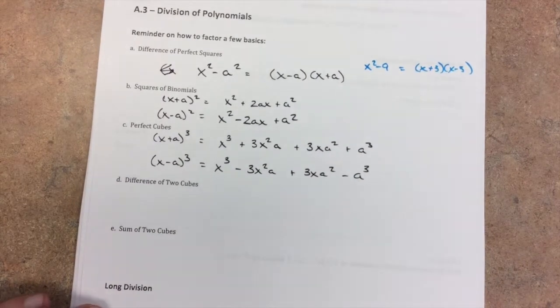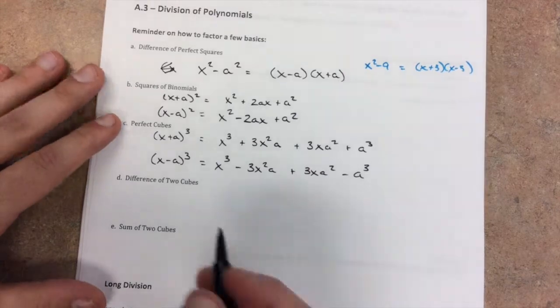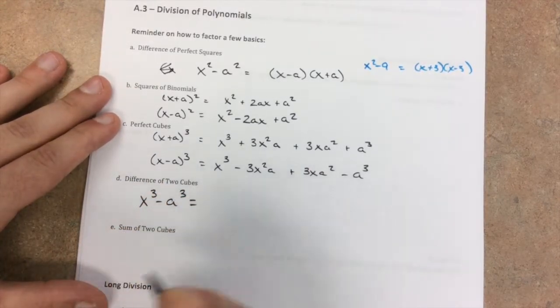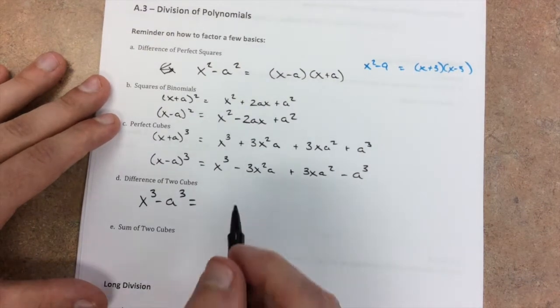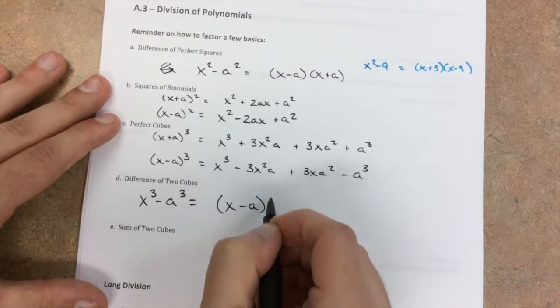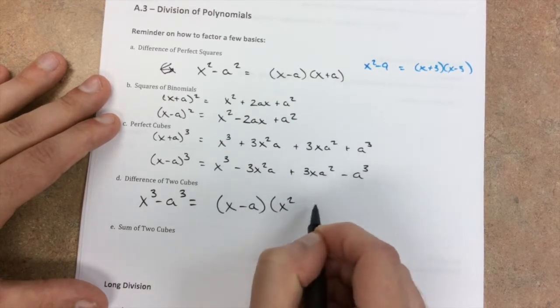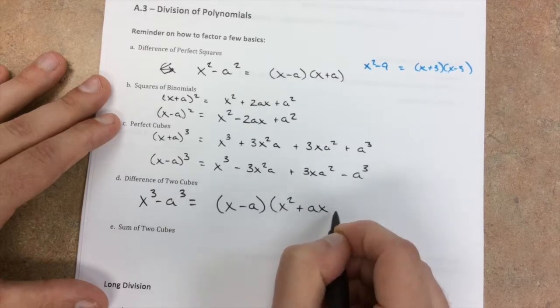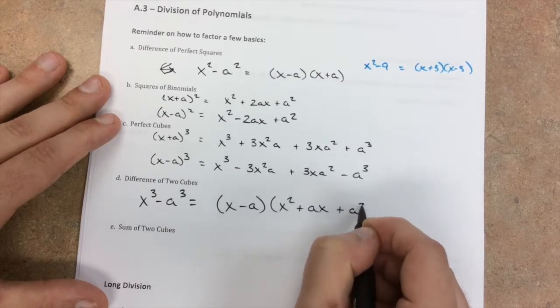Next up, difference of two cubes. So you might have seen Mr. Murphy write that. So that's x cubed minus a cubed. And all these, a is just some number. So first you write it without the cube. So x minus a. Square the first term. Product of the two, change the sign. So plus ax, square the last, a squared.